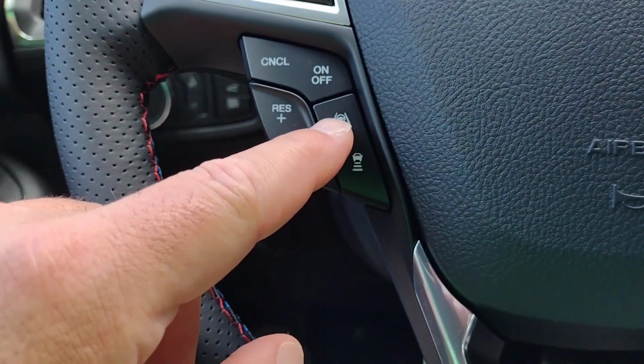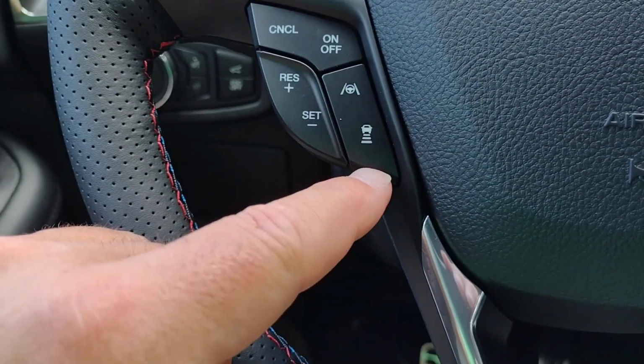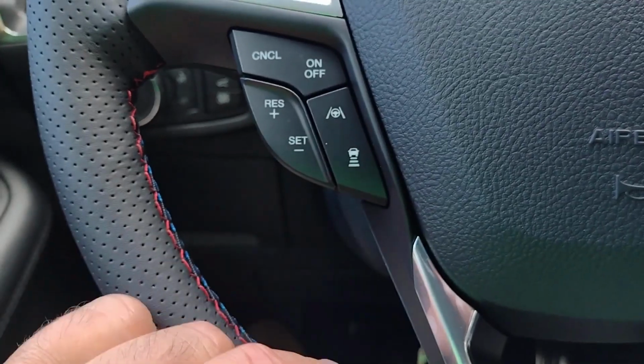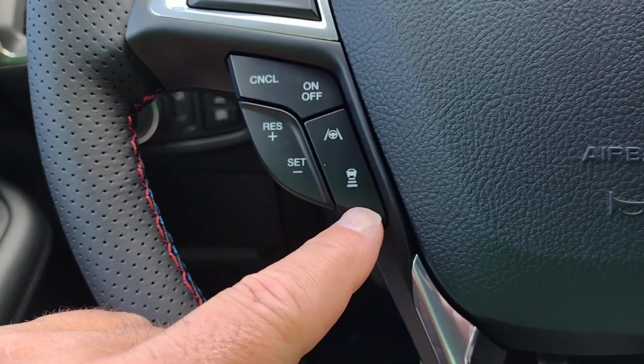This one is your lane centering, and this one is for adaptive cruise control. How many car lengths do you want to stay behind the vehicle in front of you?